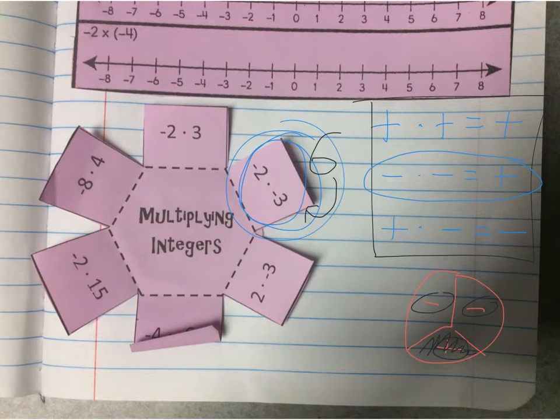Okay, let's do one more together. Let's do this one right here, 2 times negative 3. My rule is, the 2 is positive and the 3 is negative. So I know my rule for that is a positive times a negative. When they don't match, you get the opposite sign. I already know 2 times 3 is 6, so it's going to be negative 6 for this one. Just make sure that you're putting those under the flaps.